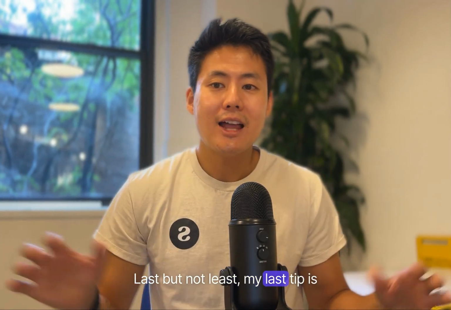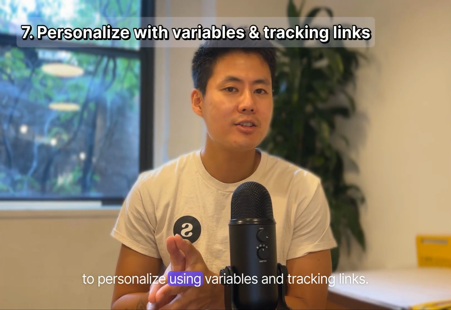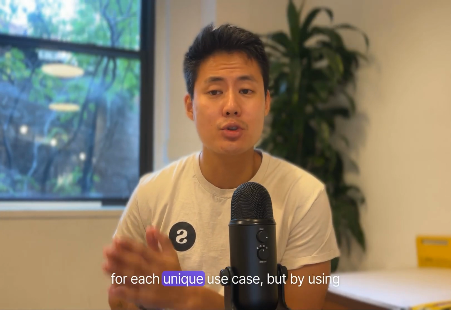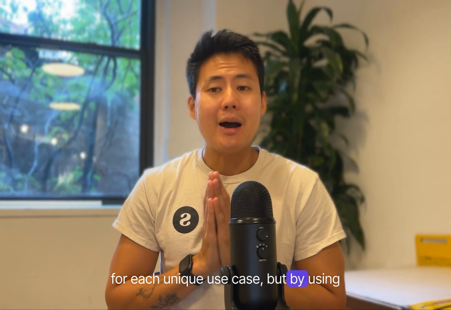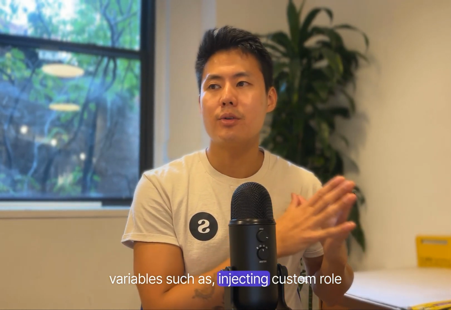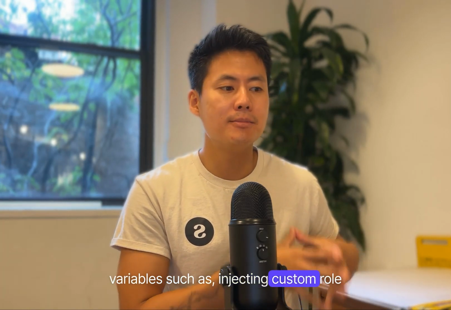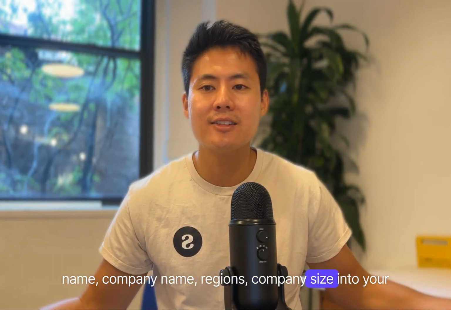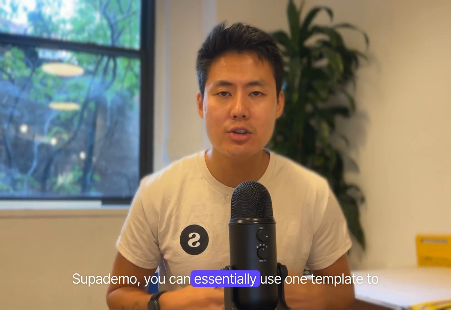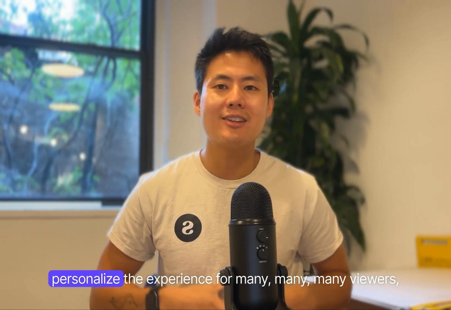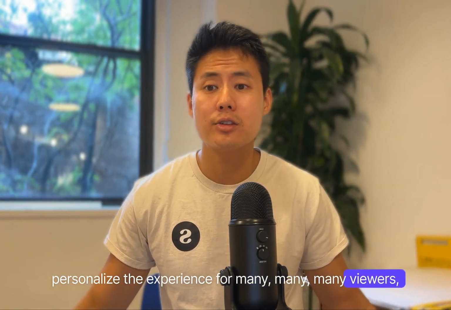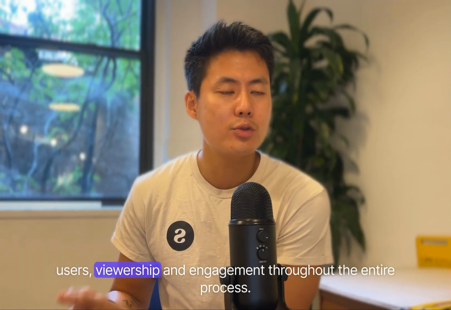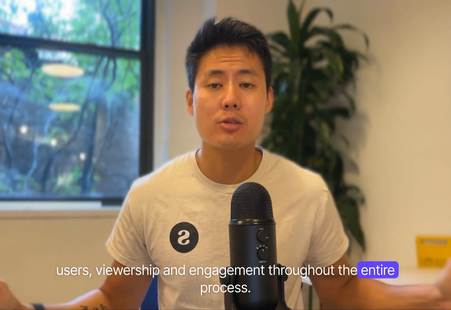Last but not least, my last tip is to personalize using variables and tracking links. This is in the same vein as personalizing for each unique use case. But by using variables such as injecting custom role name, company name, regions, company size into your super demo, you can essentially use one template to personalize the experience for many, many viewers. And while doing so, you can track specific users' viewership and engagement throughout the entire process.